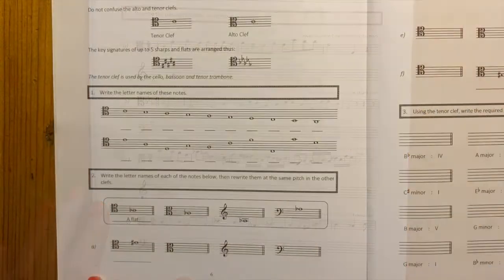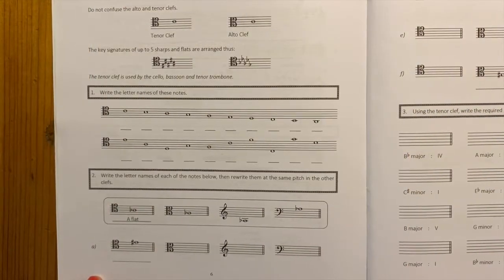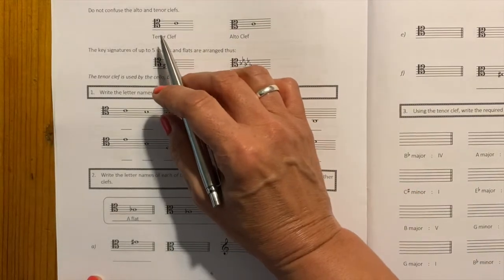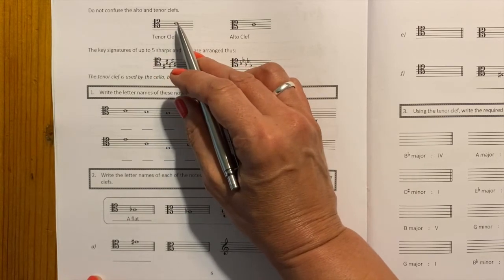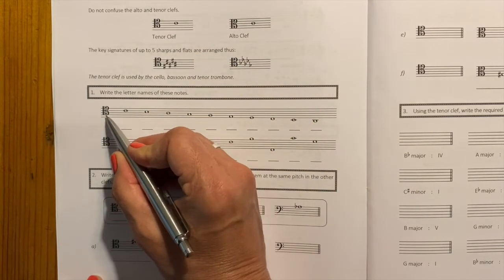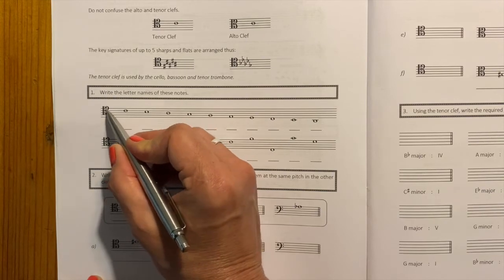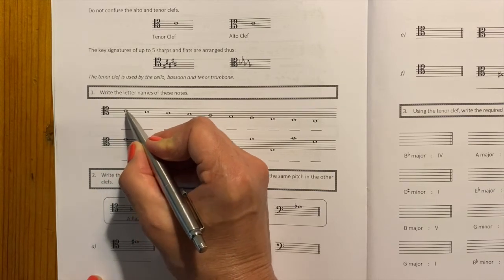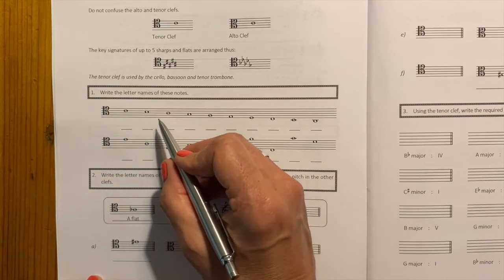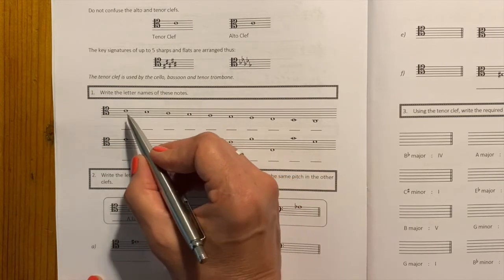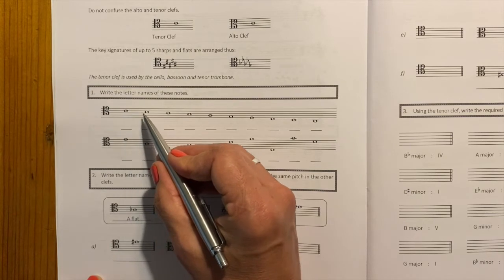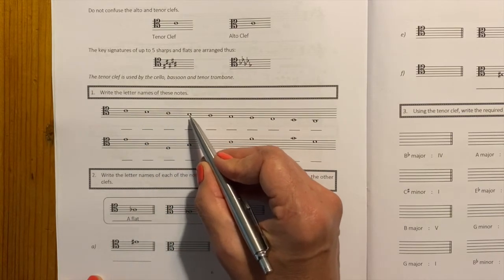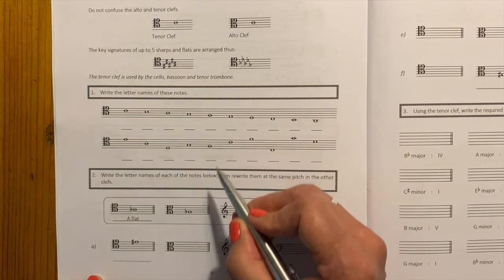In grade 5, you are introduced to the tenor clef. It is also a C clef, and it looks exactly like the alto clef, except it is moved 1 line up. It also indicates where C goes. So look at this. There's middle C, as the clef indicates. And exactly like you did in the treble and the bass and the alto clef, you always work from C. So if I start on C, C, B, A, G, F, E, etc.